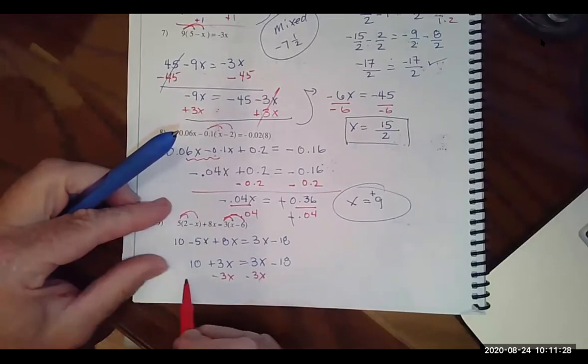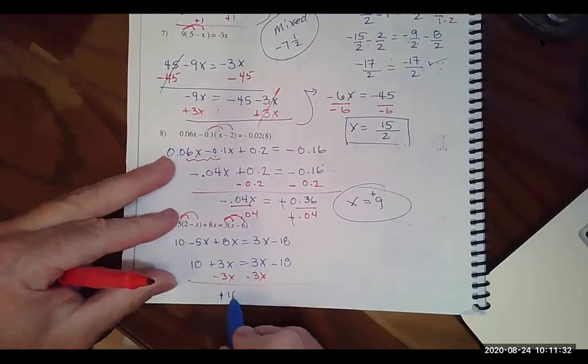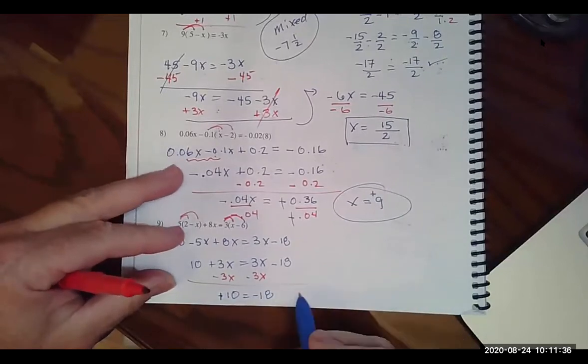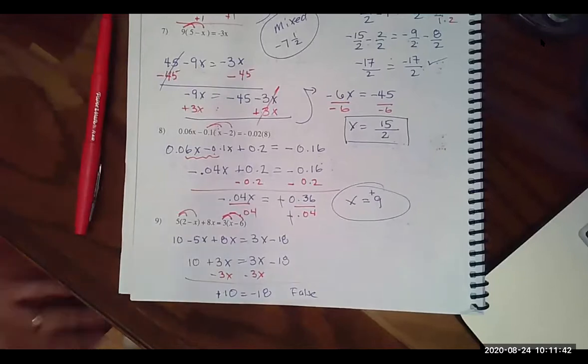And you get the variables going away again. And that's false. So same idea as the other page. If the variables disappear but it's false, then you say no solution. This indicates that you can't find a number that'll ever work.